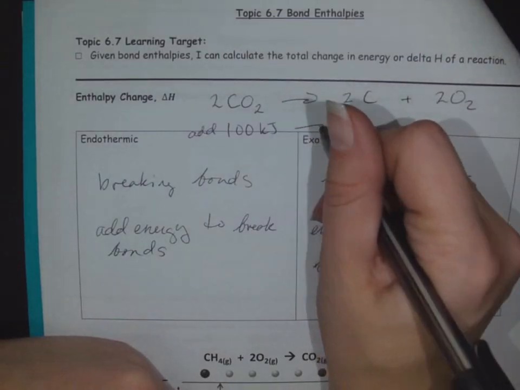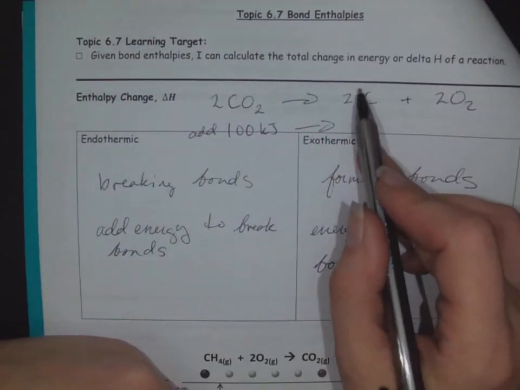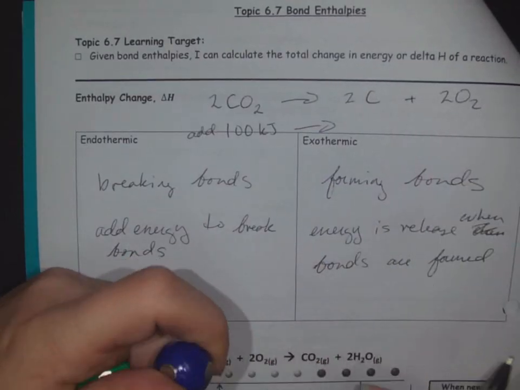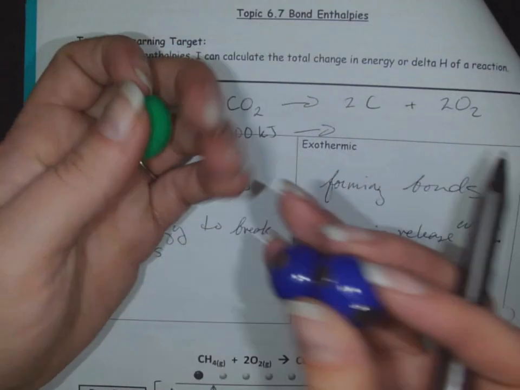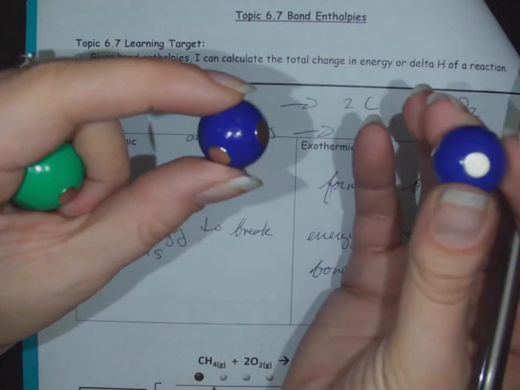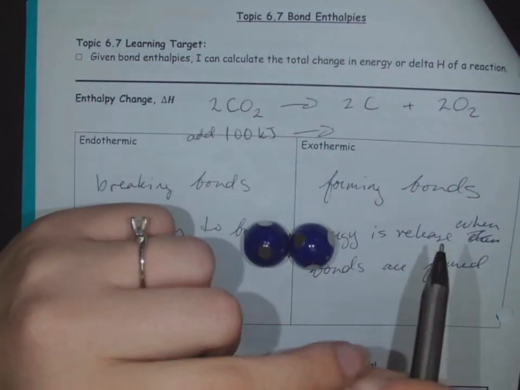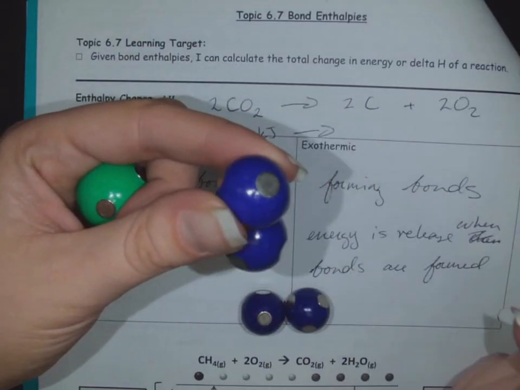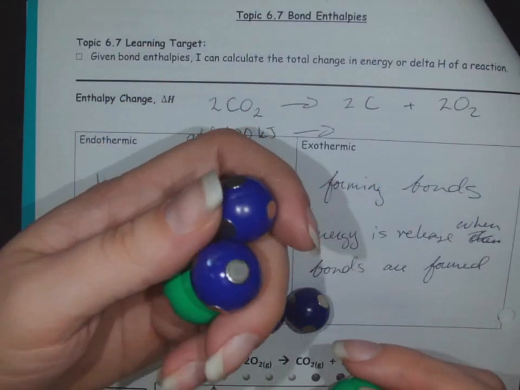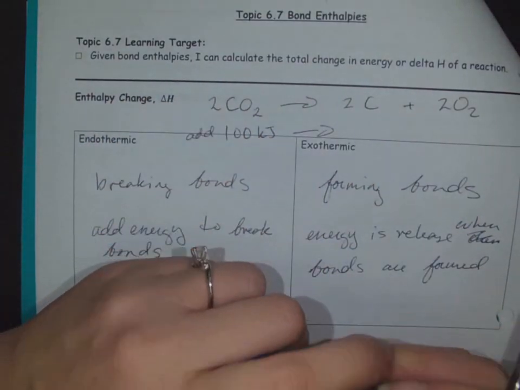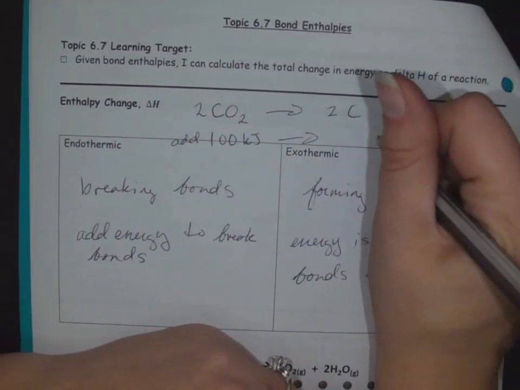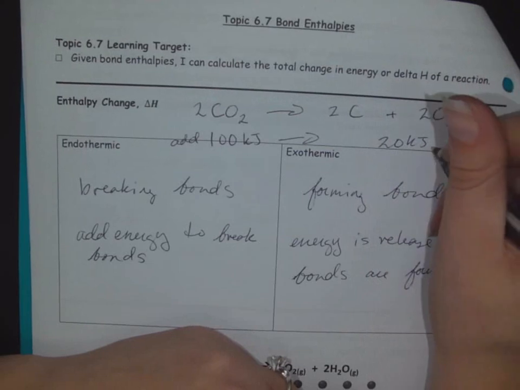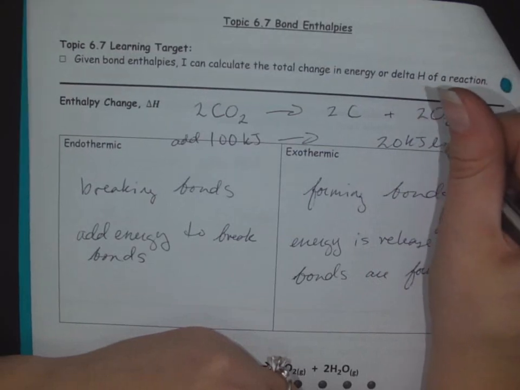Then when they formed, this one didn't bond again, so nothing was released there. But this one did. So after I break these apart, when this O2 forms, energy is released. But that was really quiet. There wasn't a lot of energy released, maybe only 20 kilojoules of energy that leaves.